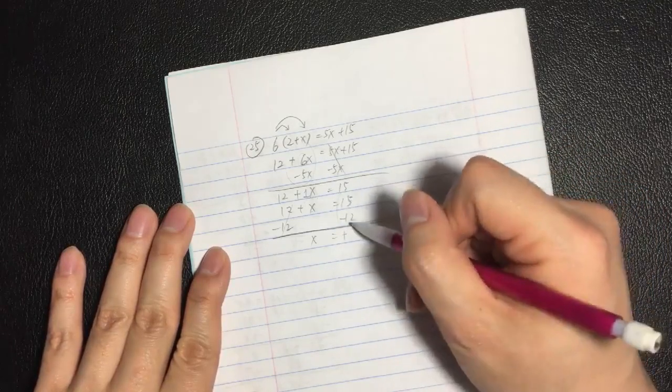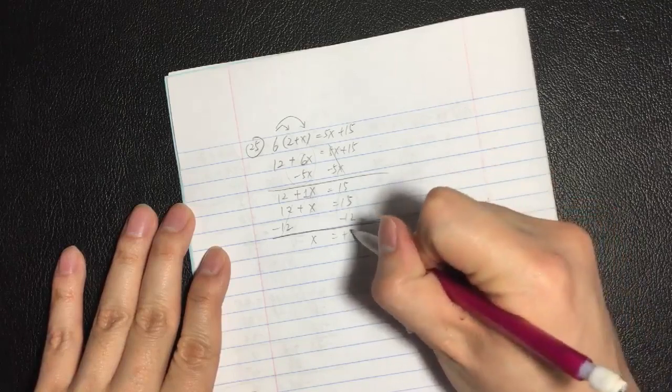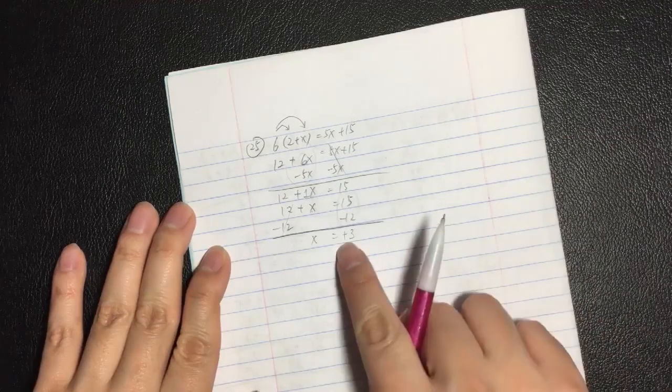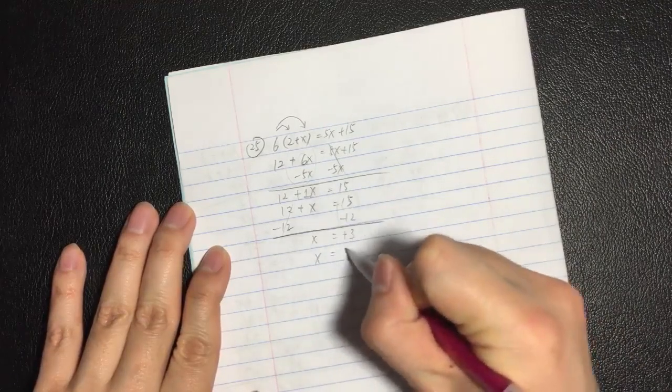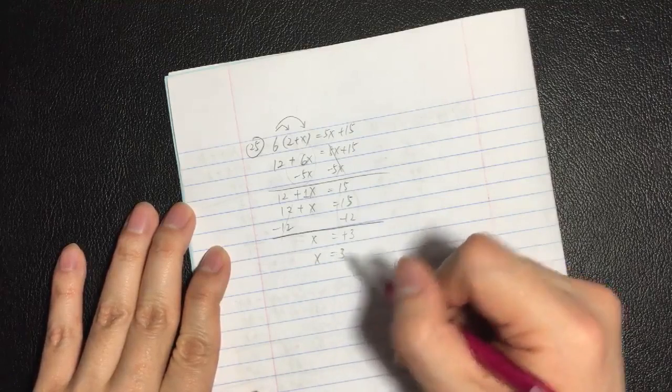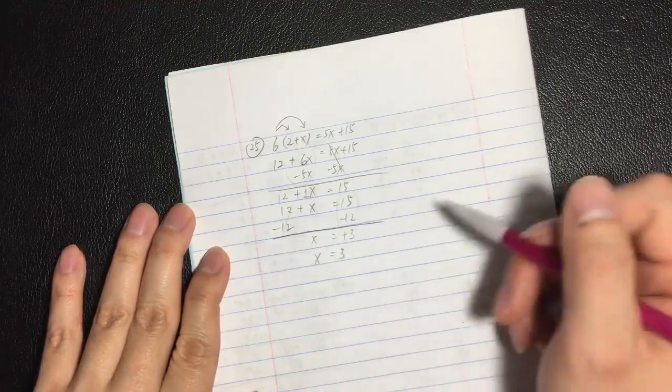And then subtract the magnitudes. 15 minus 12 is 3. If an answer is positive, we don't write the positive sign, so the answer is s equal to 3.